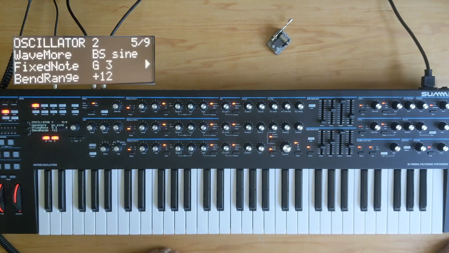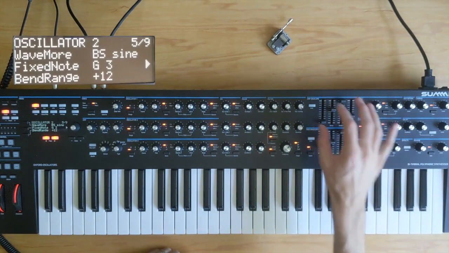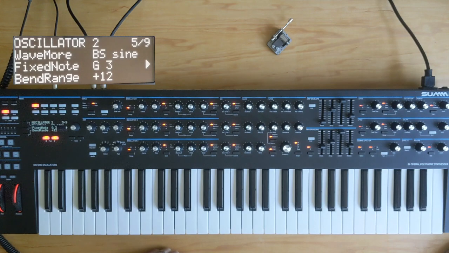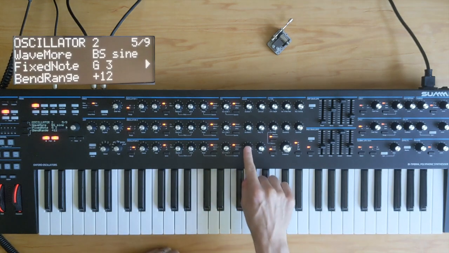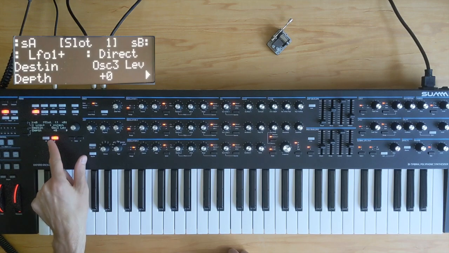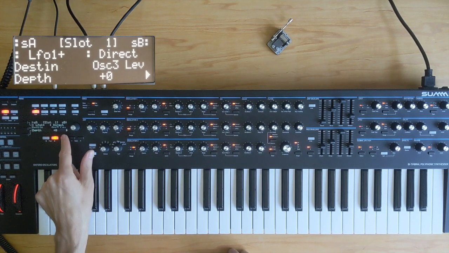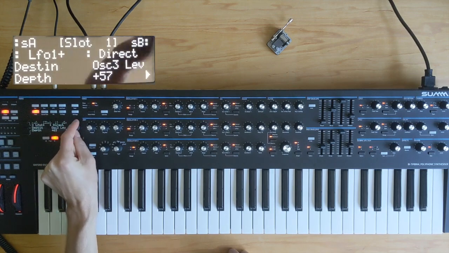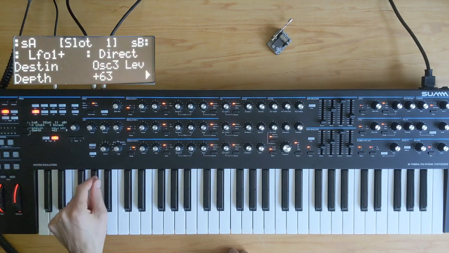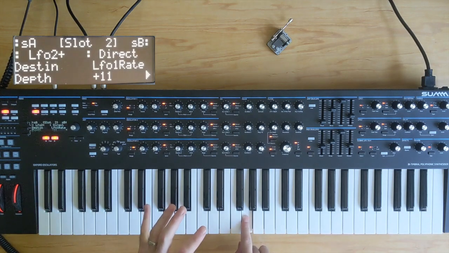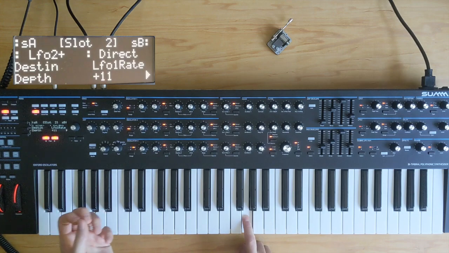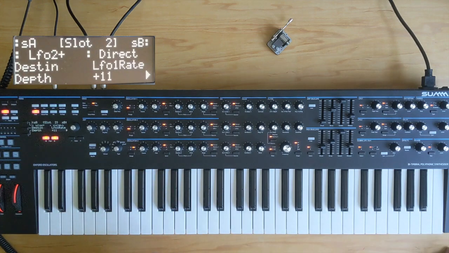So just before I get back to that fixed note thing, I want to make this patch a little bit more interesting. So you can see the amp envelope settings that I've used here. Now I want to do something with a third oscillator. It's going to be another sine wave, but I'm going to bring it up an octave to 4 feet. The level's all the way down, but from the mod matrix, I'm going to take LFO1 and increase oscillator 3's level and bring the depth of that all the way up. Now from a second slot in the mod matrix, I'm going to have LFO2 increasing LFO1's rate, and the depth is 11.